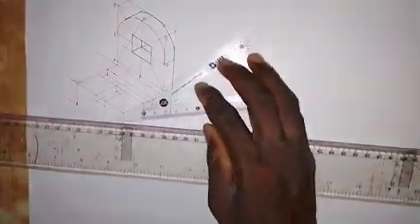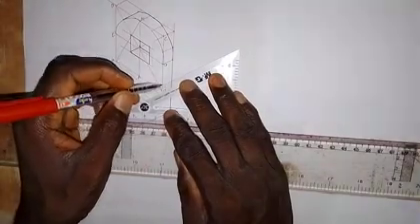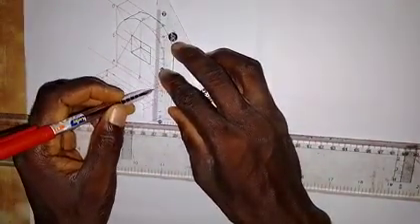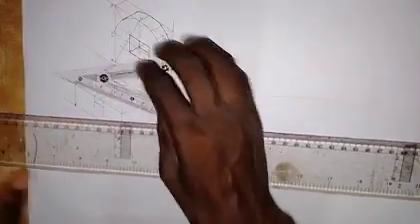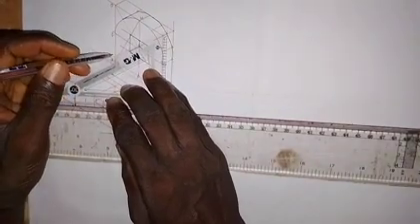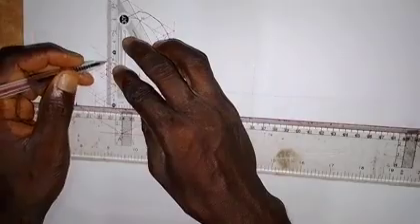So then I'm going to create a square on this part. So here I will draw a vertical line to meet this one. So also from this point I will use a line like that and then draw a vertical line.